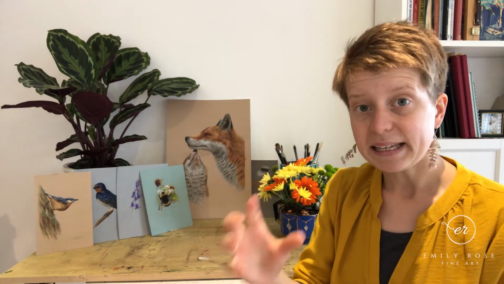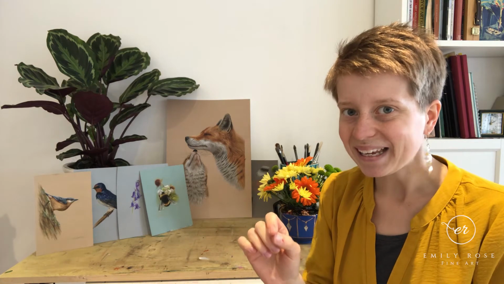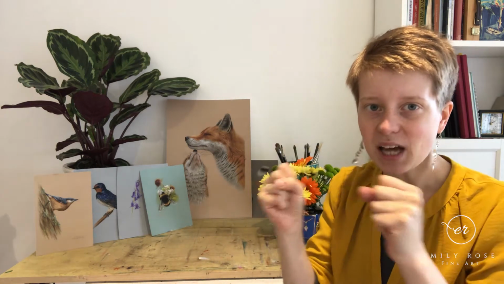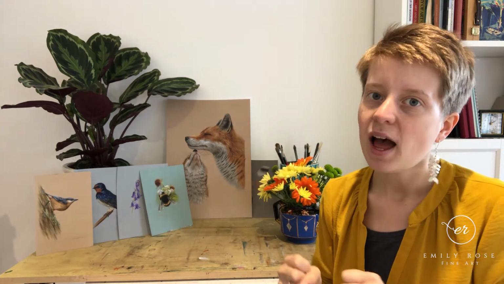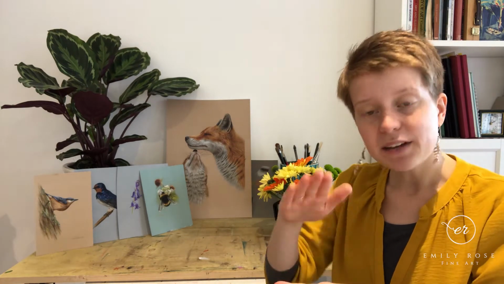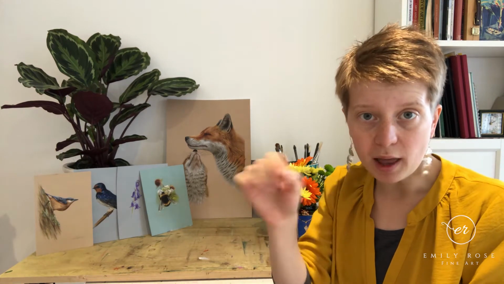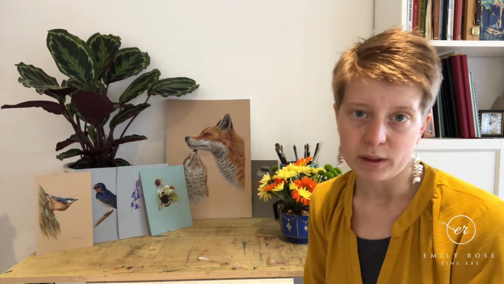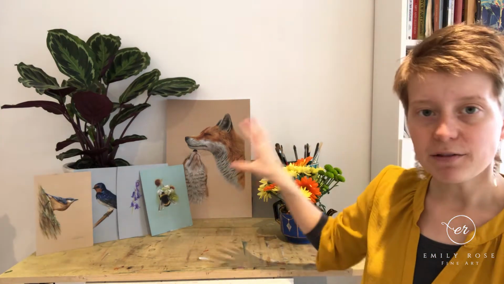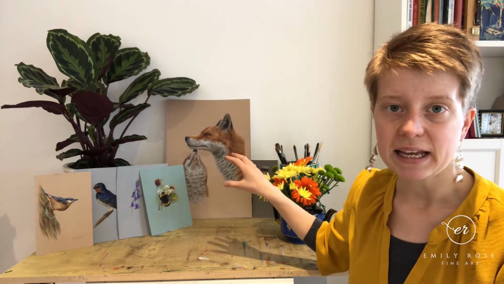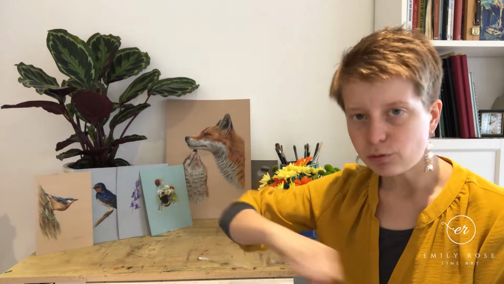If I put down a light layer, it means that if I have made a mistake, as I'm adjusting and fixing and tightening up the rest of the underpainting, I can go back in, either lift a little bit off with the putty rubber and go in with a lighter pencil, or just glaze over with a lighter pencil.